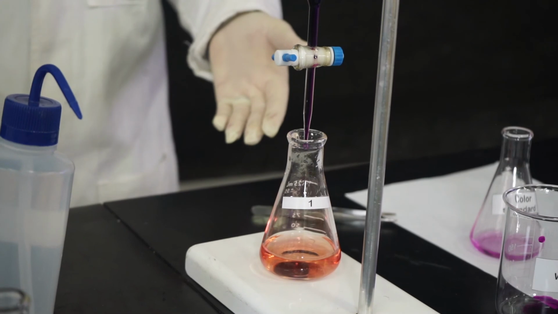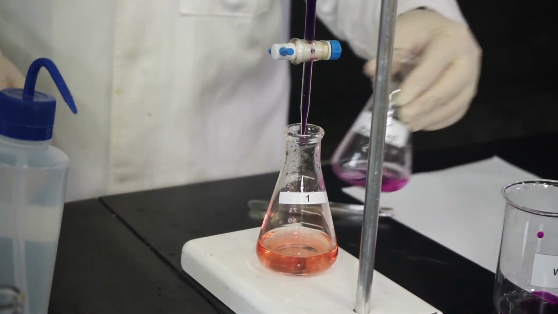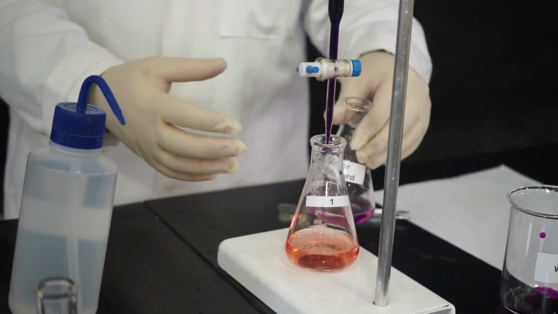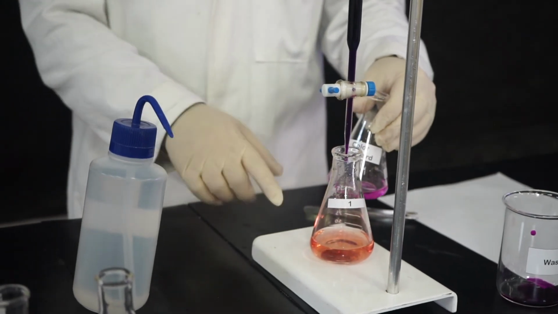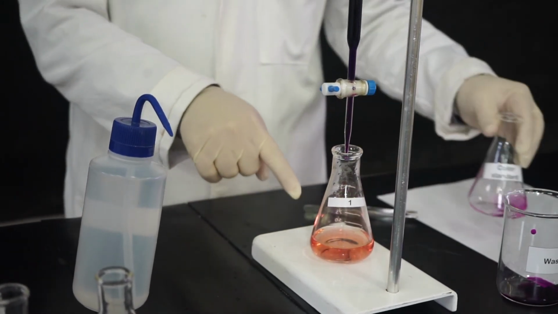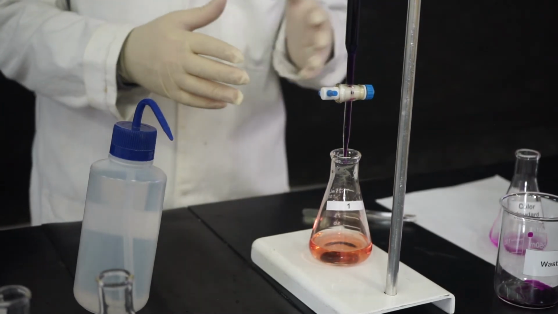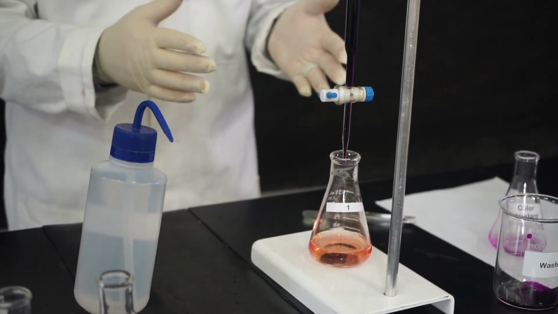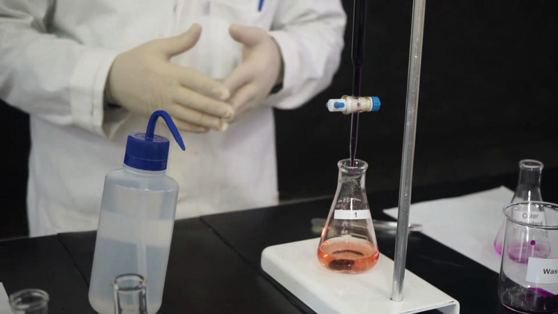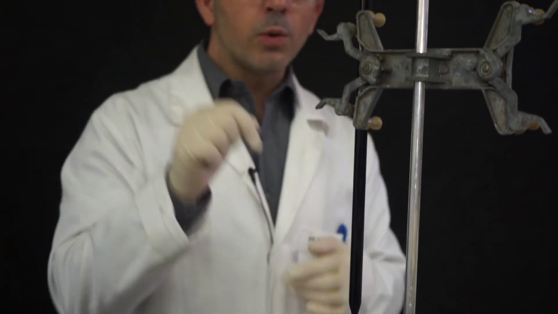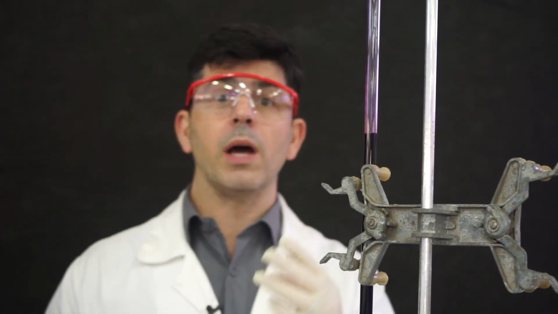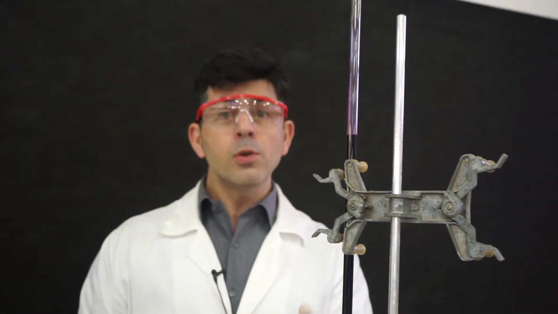This is our endpoint. See, you have a color. It's not exactly like this one because you have the iron, which is orange. So the orange plus the purple is giving this color. But this is clearly different from the color you started your titration with. Now, what you have to do is to read your volume, and then you annotate. You're going to do this for 2 more times, and then you will have 3 trials. You know the drill.